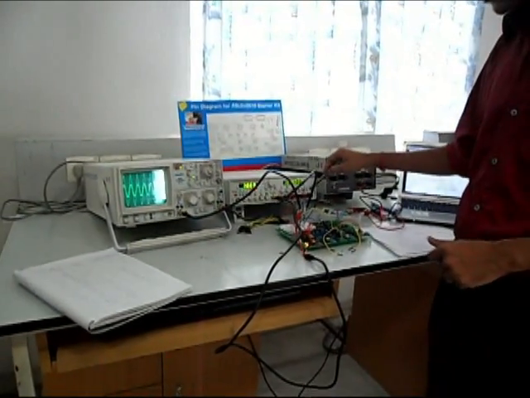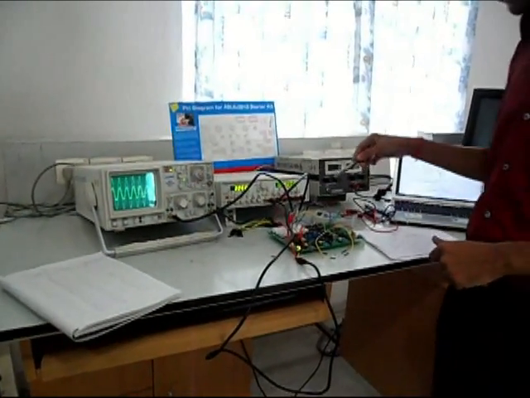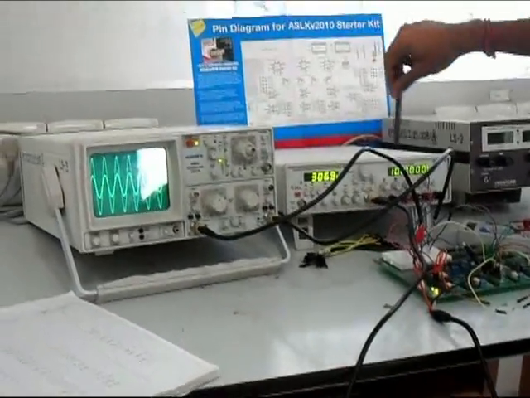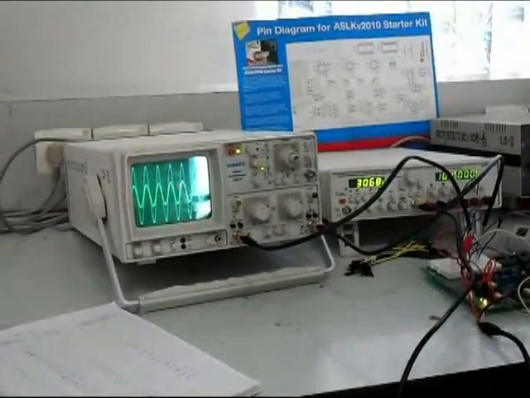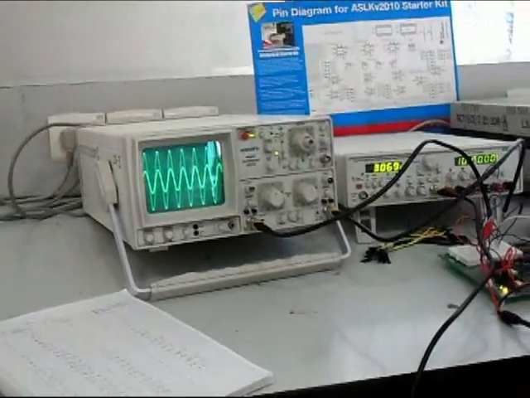Here we have given a dual input power supply from this function generator to the starter kit, and we have taken the output. In the CRO we have got two waveforms. One is the direct input from the function generator. The second one is the output which we are getting from the starter kit.